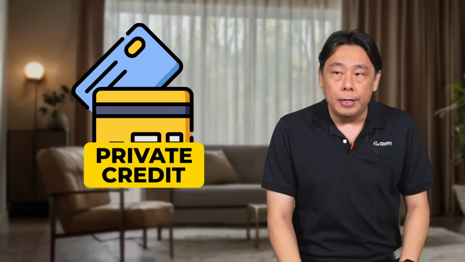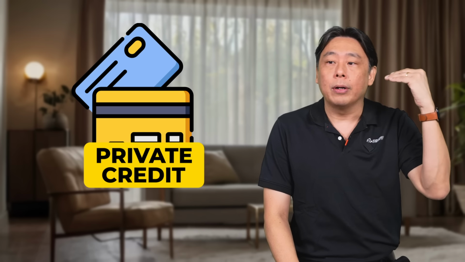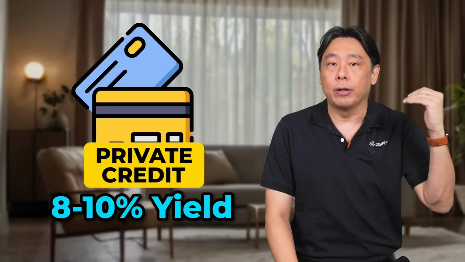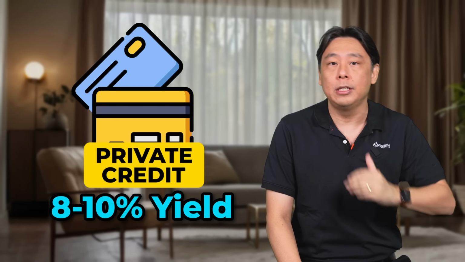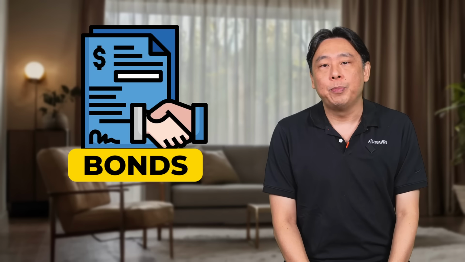For private credit, the yield is about 8 to 10% a year on average. And I'm talking about high quality private credit. For bonds, it's between 4 to 6%. Now, some people often ask, why does private credit have a much higher yield of 8 to 10%, whereas bonds are like 4 to 6%, or in fact, some bonds are even less than 4%? People get the impression that private credit is more risky. That's why you get a higher yield. That's what I used to think.